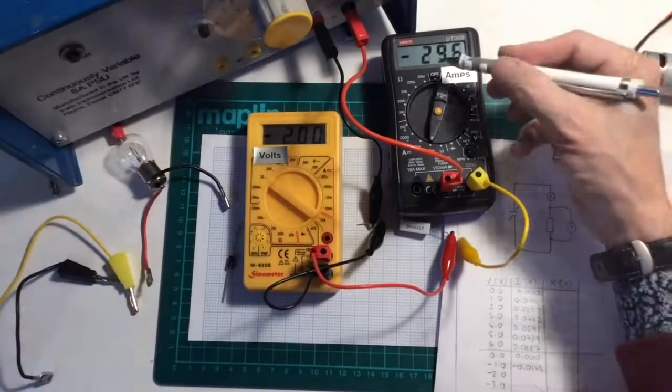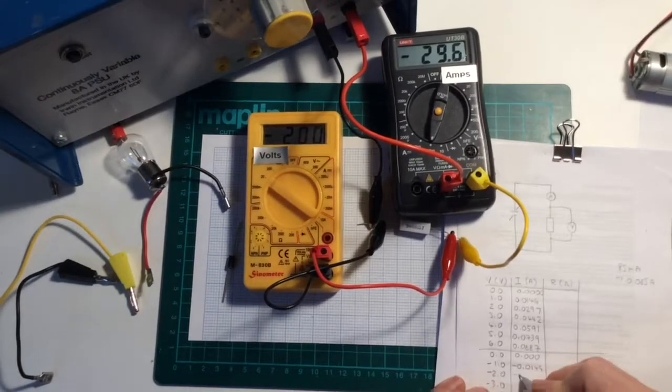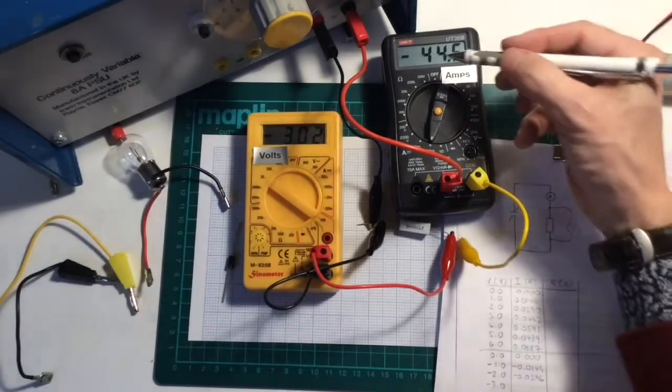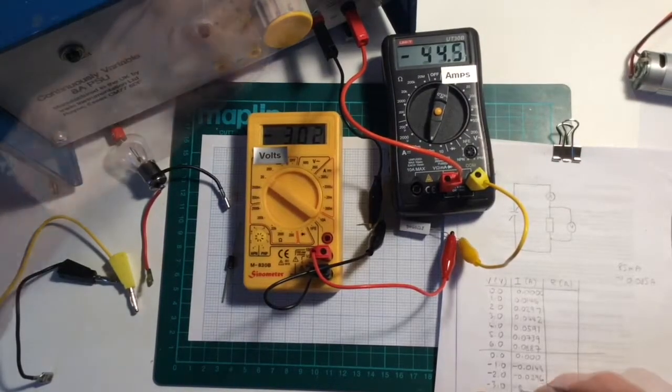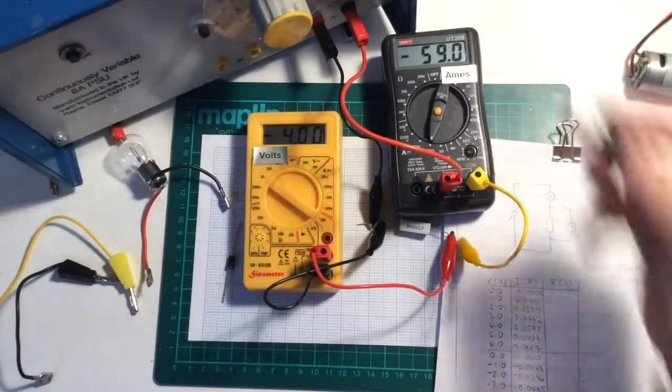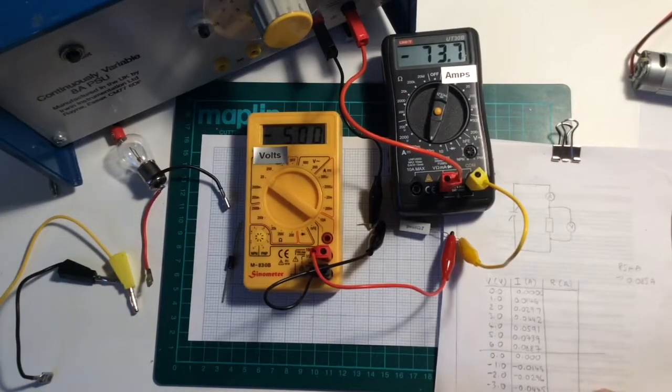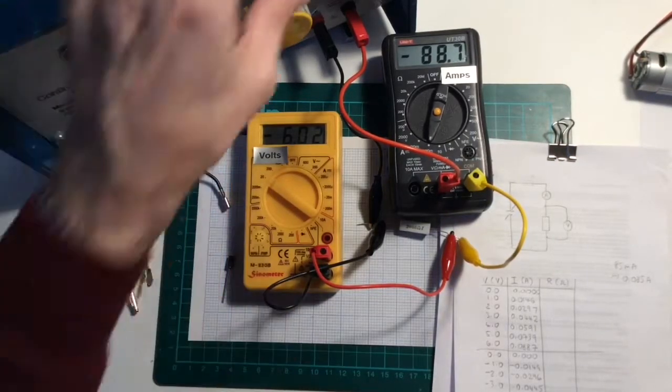Now to minus 2 volts, minus 29.6, so minus 0.0296 amps. Minus 3 volts is minus 44.5. Minus 4 volts is minus 59.0. Minus 5 volts is minus 73.7. Minus 6 volts is minus 88.4. So that's taken all the readings.